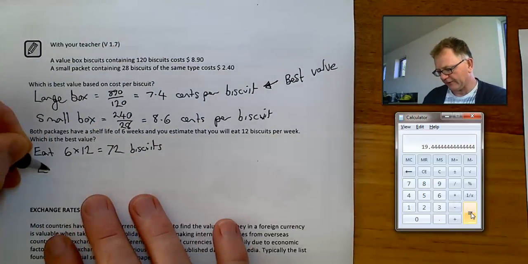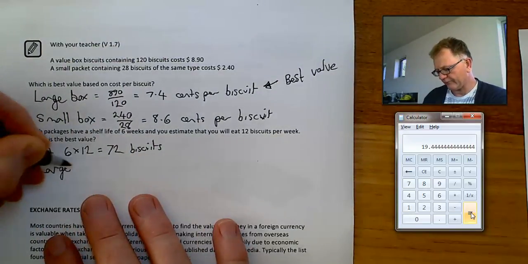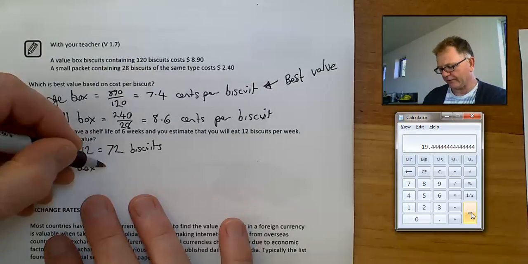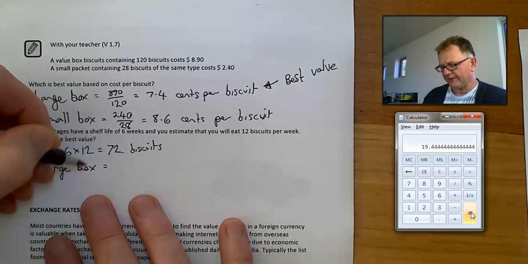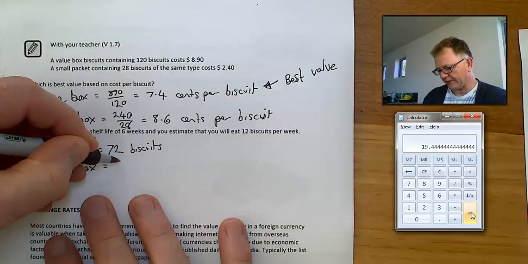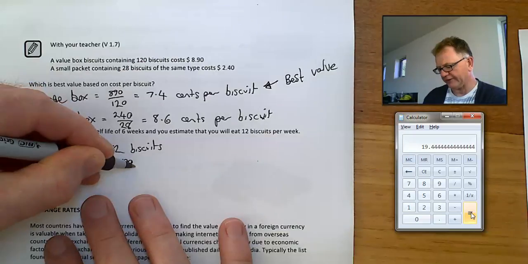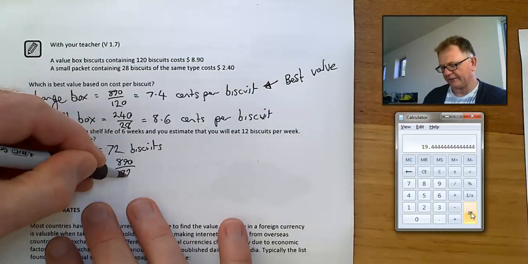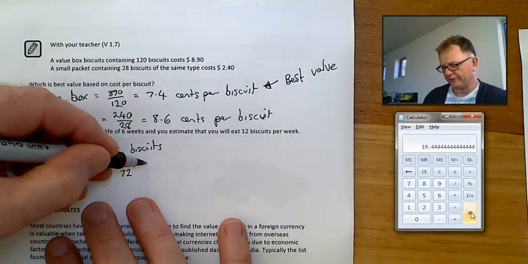So for the large box, the cost in cents per biscuit is still going to cost us 890 cents, but the number of biscuits that we're going to eat is actually going to be 72 rather than 120.